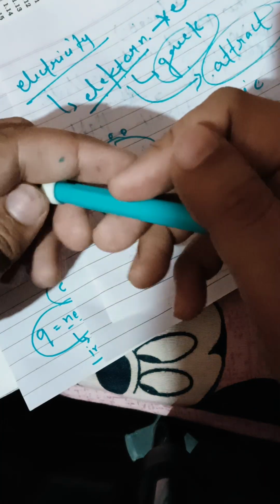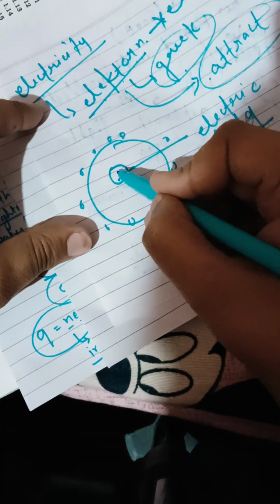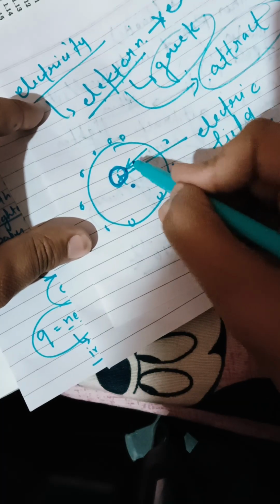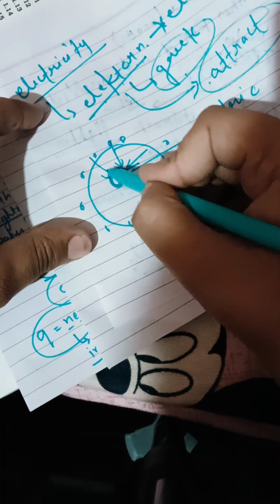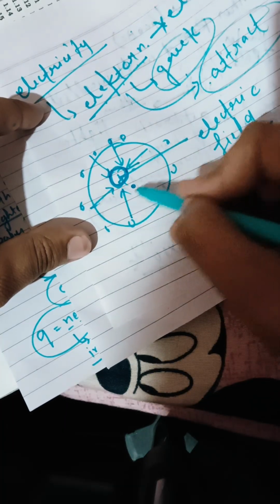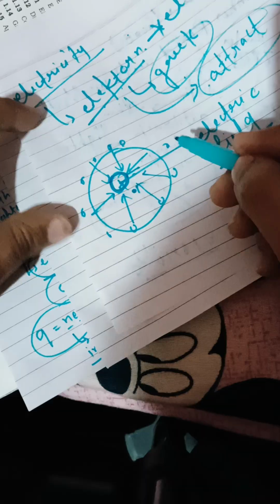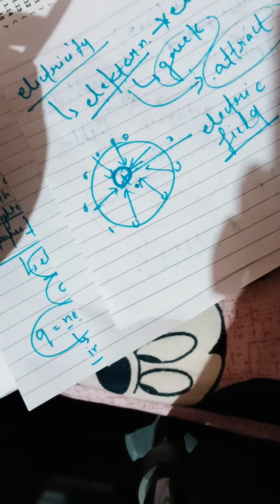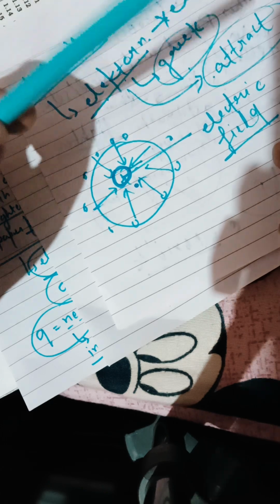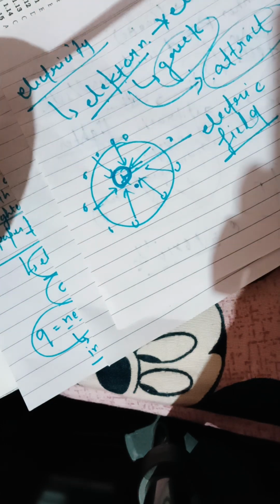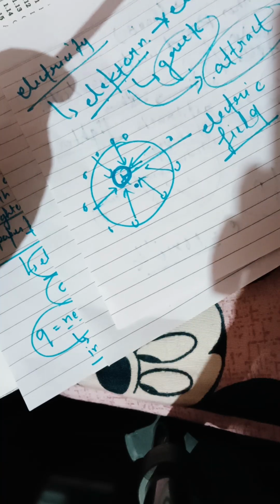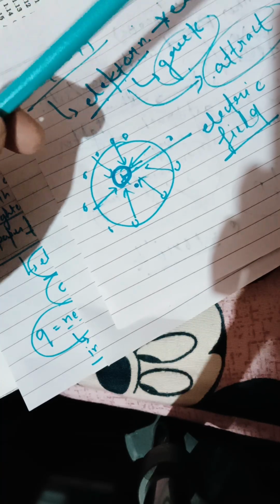Now you understand that a charged object can attract. So you could have a doubt that if a charged object can attract an object, then it can also repel other objects. So absolutely, students.